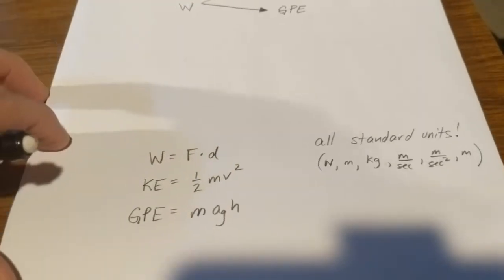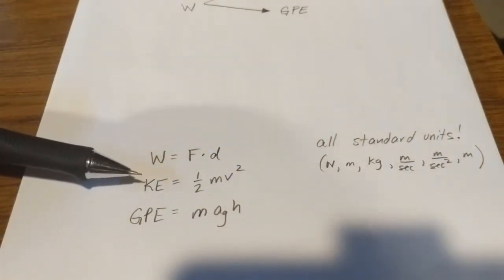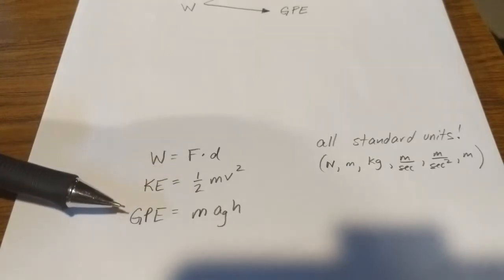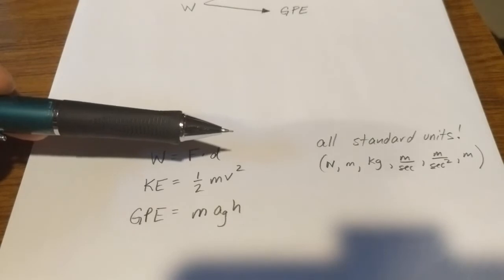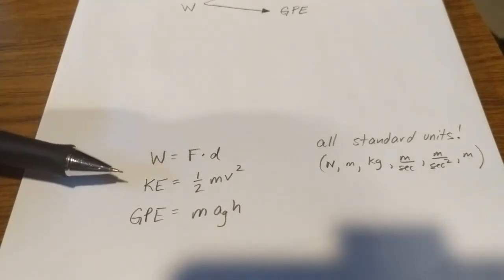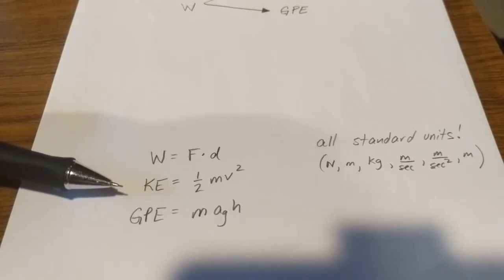Here's our summary from last time. Work is force times distance, kinetic energy is half mv squared, gravitational potential energy is mgh. All of these quantities have to be in standard units, and when they are, work, kinetic energy, or potential energy are measured in joules.